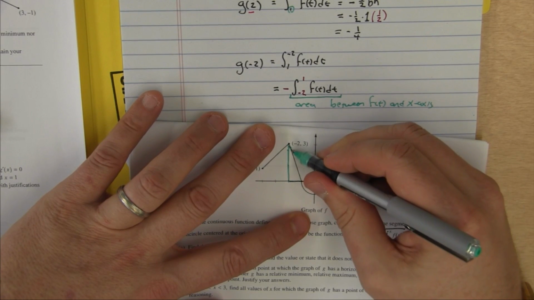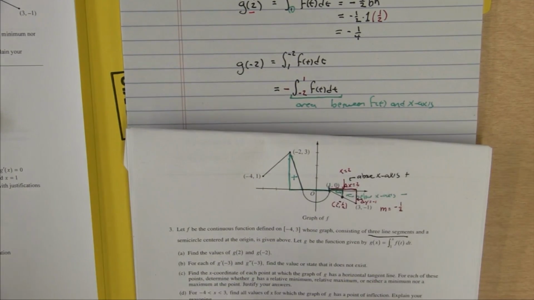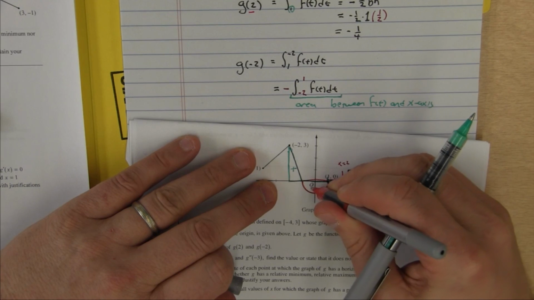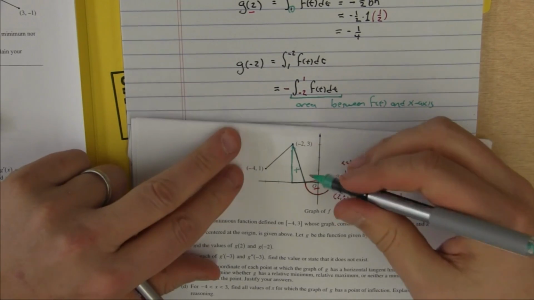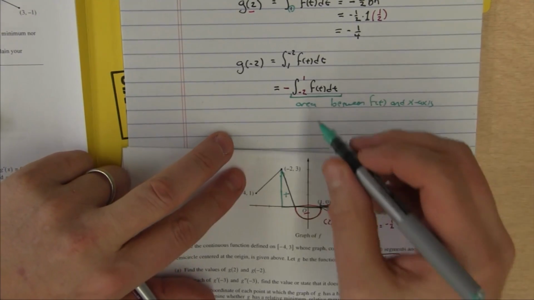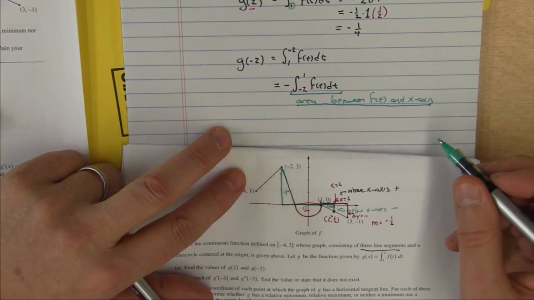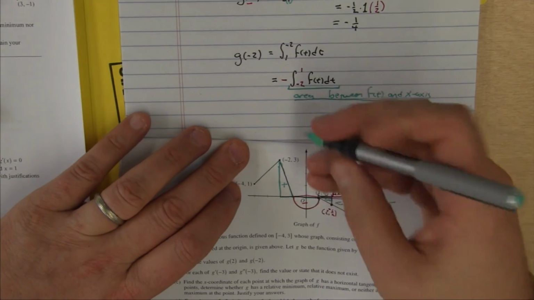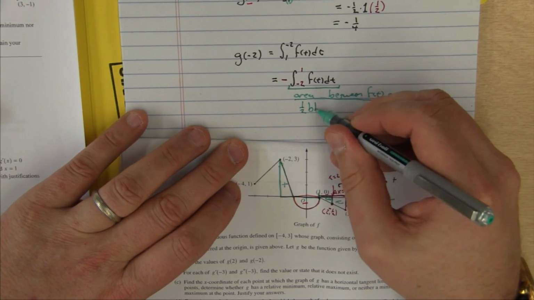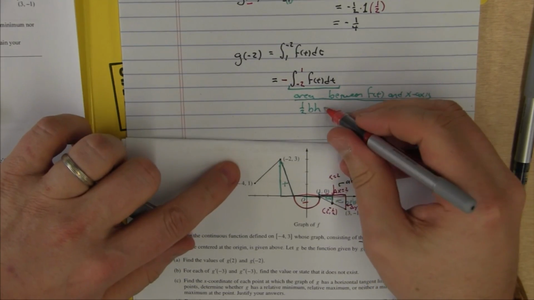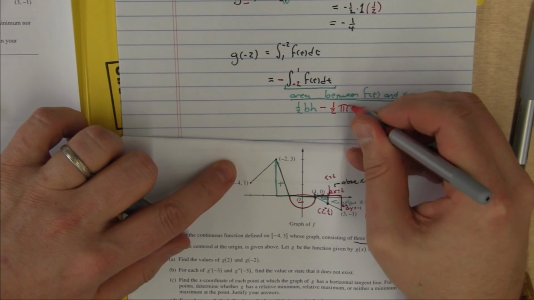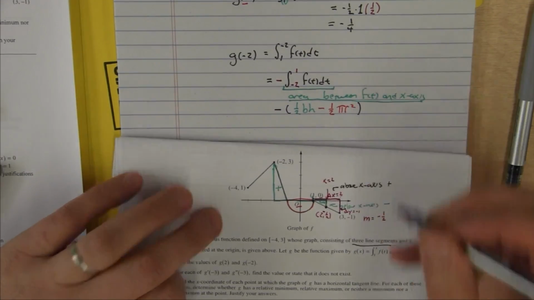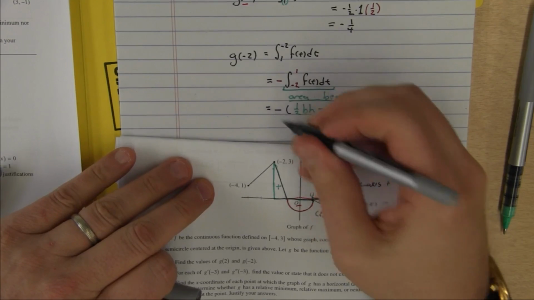So this is our interval over which we are integrating. Now, the part above the x-axis has to count as positive, and they want to make sure that we understand this. And the part that is below the x-axis counts as negative. So what we're going to have to do is the triangle minus the circle. Now that's what the area between f of t and the x-axis is. So for the triangle, we have 1/2 base times height. And then we're going to go minus the circle. That's a semicircle, so we're going to go minus 1/2 pi r squared. And we have to have this negative sign out in front of the whole thing. So that's what our integral now equals.